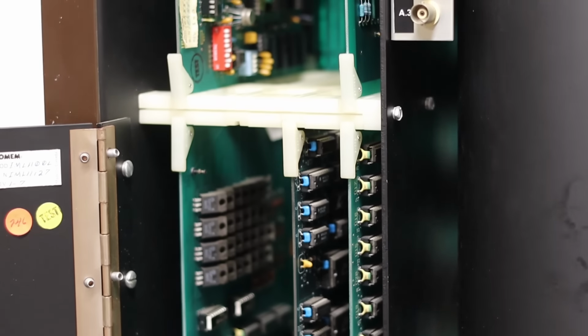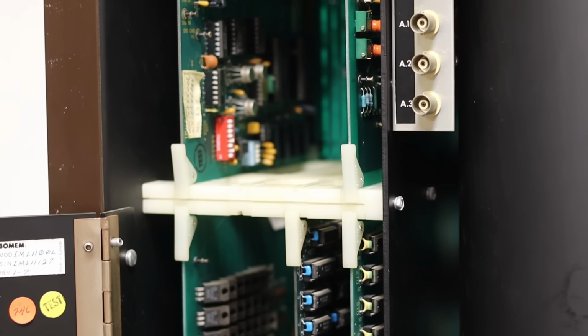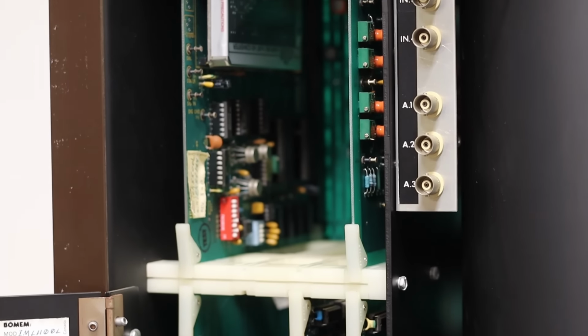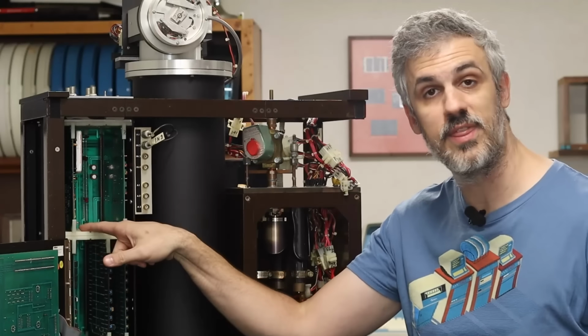And when I got it, the card cage looked like this. It looks like I'm missing 3 cards, but actually this slot and this slot don't have a card edge connector in them, so you can't put anything in those anyways. So I was really only missing 1 card, which was the card in this slot.